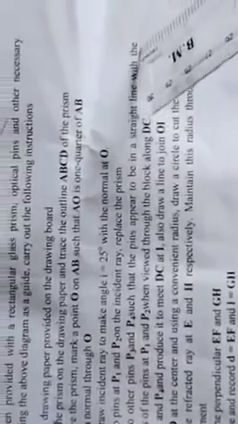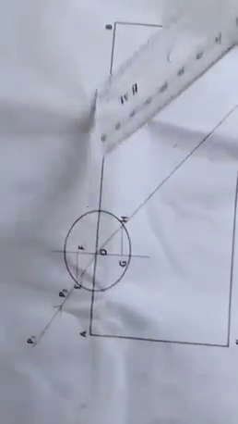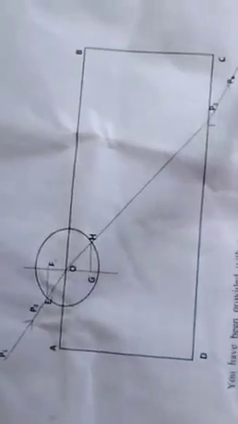Then number 7, fix 2 other pins, P3 and P4, such that the pins appear to be in a straight line with the images of the pins P1 and P2 when viewed through the block along DC. So what we'll do now is replace the prism here and then view through the face DC and observe the images of P1 and P2 through the face DC. We have to slant our head, close one eye, so that you can see the images of P1 and P2 on a straight line. When they're on a straight line, you now place the pin P3.